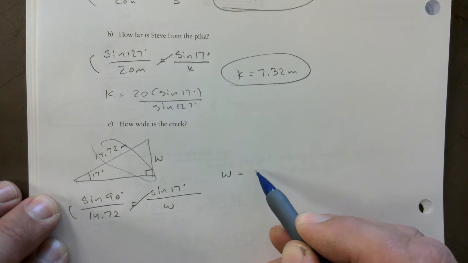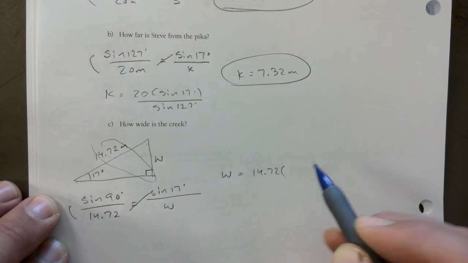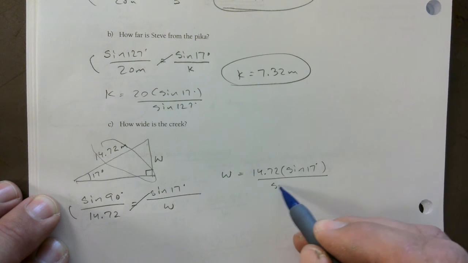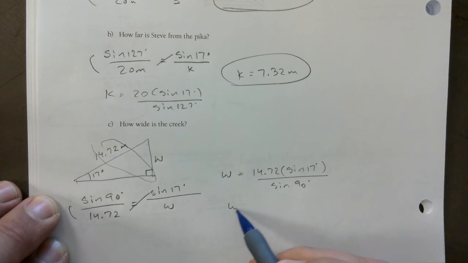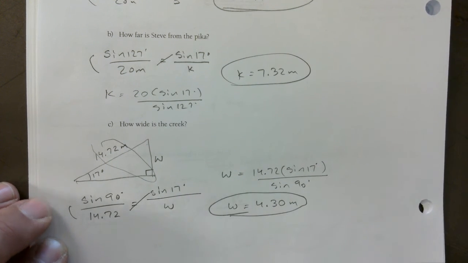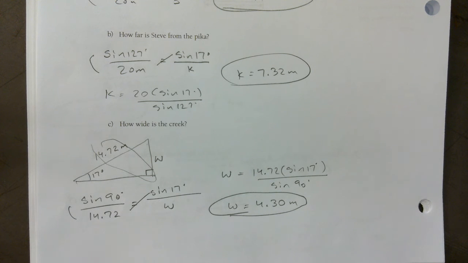So width, let's see if we actually end up with the same answer. Sine of 17 divided by sine of 90. And you get 4.30 as your answer. It's the same concept as the height of the tree, right? It's the same thing. Some of you probably used the right side. You should have come up with the same answer. Okay, so both work. You just have to be careful how you do it.